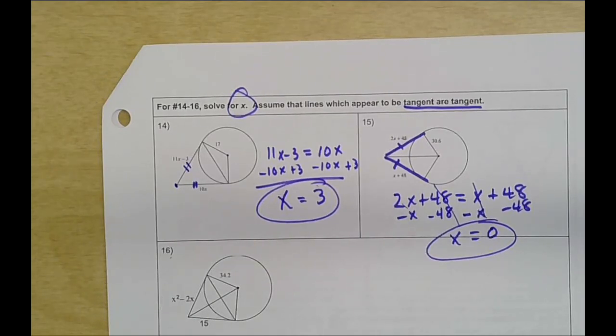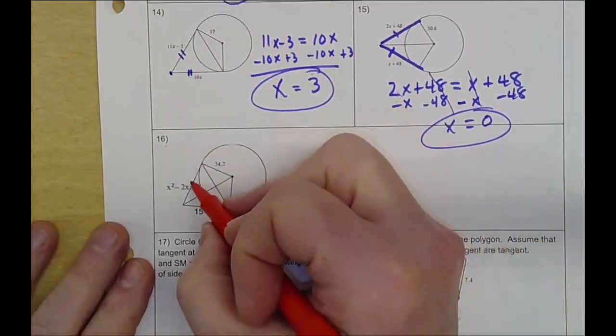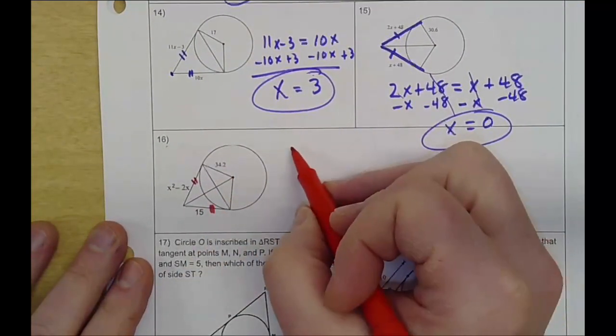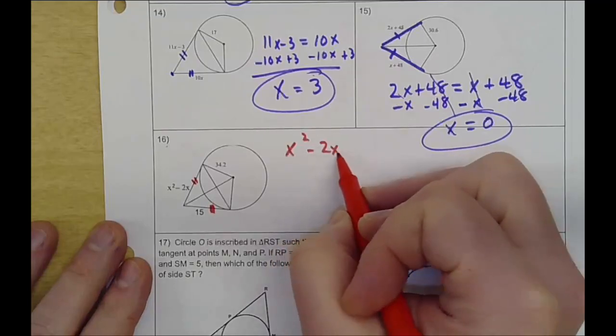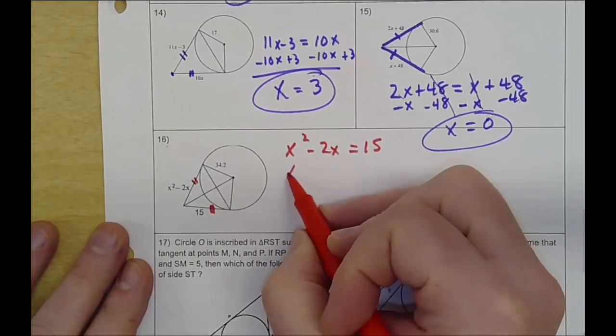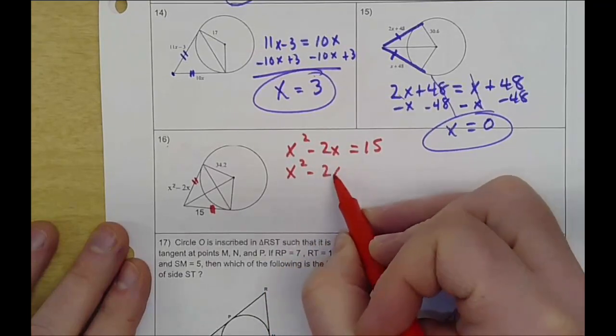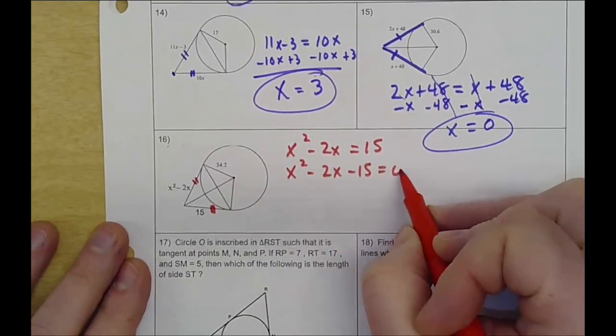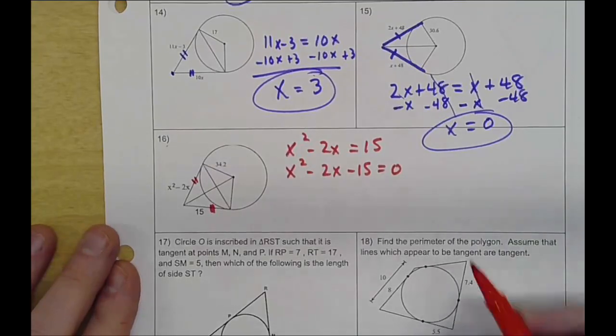Oh, a quadratic one. All right. So you got to do a little factoring in this one. This one is congruent to this one. X squared minus 2x equals 15. Subtract the 15. I won't put one this tough on your quiz. Not today. Not without a little more guidance.